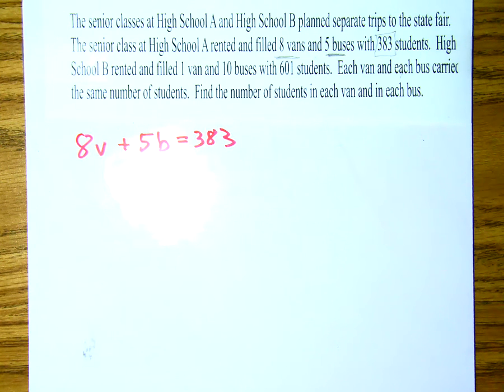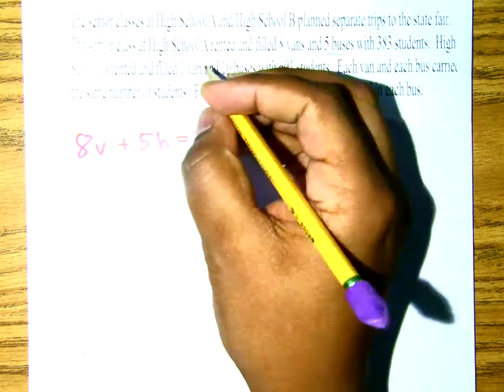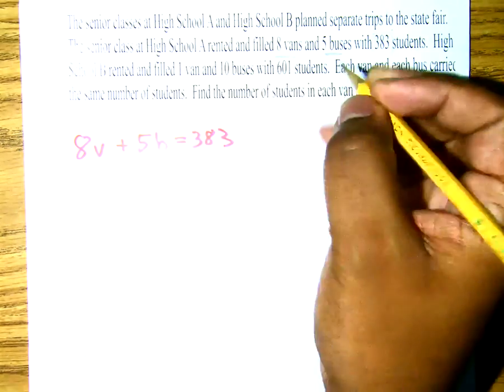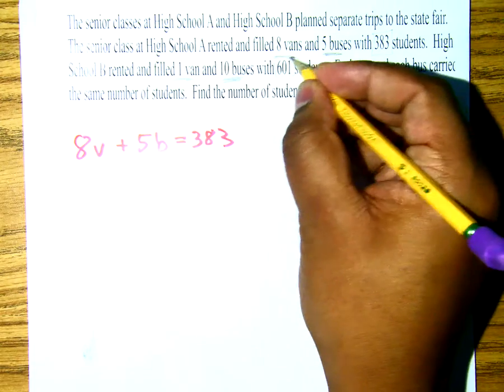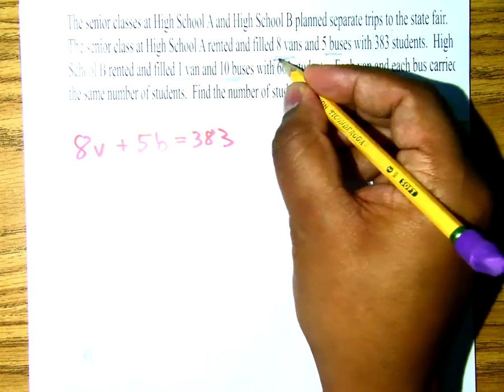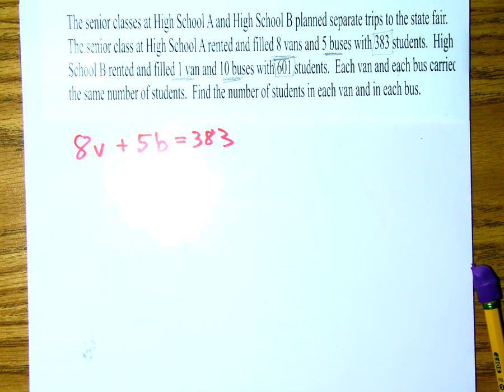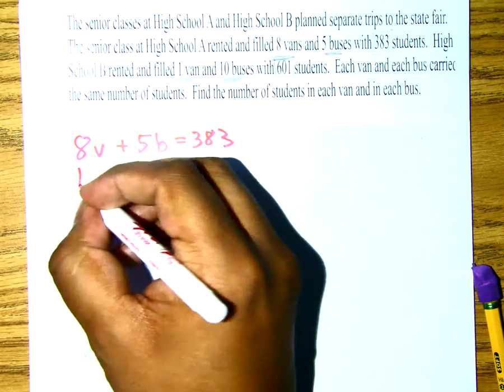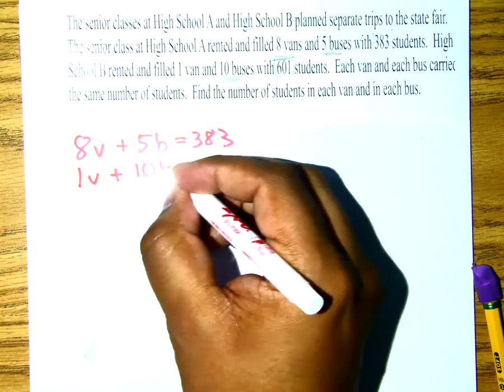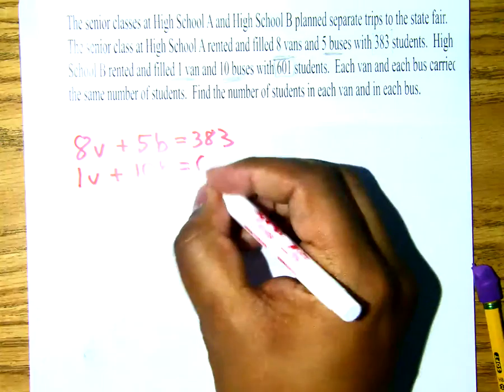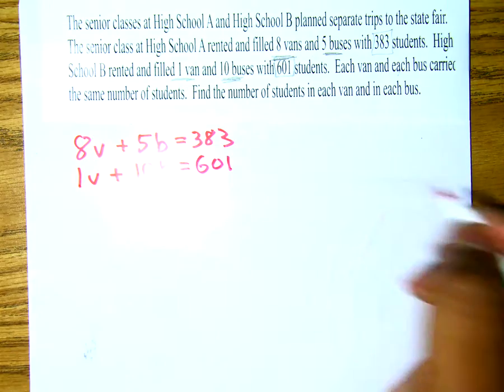All right, now let's take a look at high school B. High school B had 1 van, 10 buses, but 601 students. Well, that's an equation as well. So I got 1 van plus 10 buses is equal to 601 students.